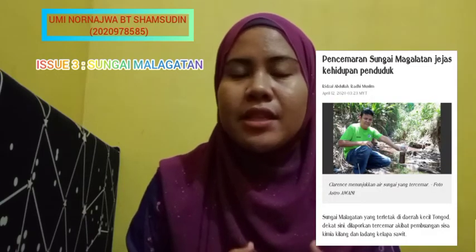Malagatan River is a river located in the small district of Tongod, Sandakan, Sabah. This river has been reported polluted as a result of dumping chemical waste into the river. This chemical waste disposal has been carried out by nearby factories and oil palm plantations. The pollution of the river was witnessed by the chairman of the Village Community Management Council, MPKK, who is also a resident there, Clarence Jacob.